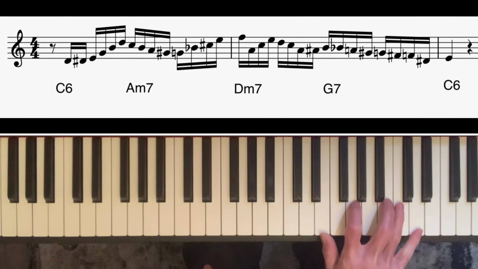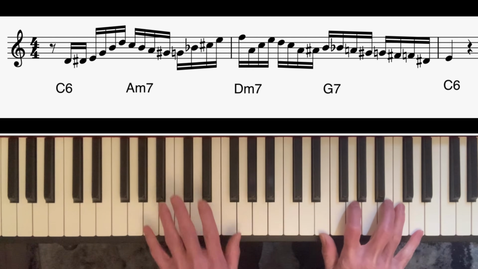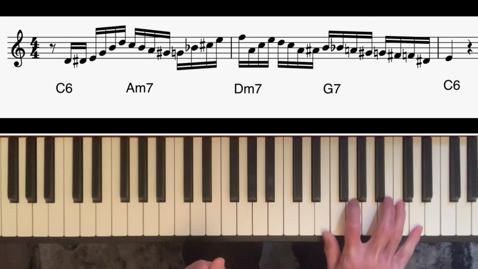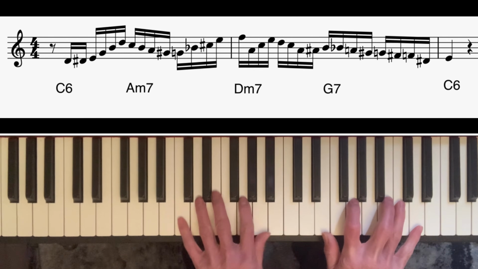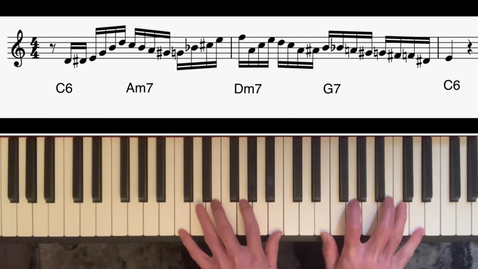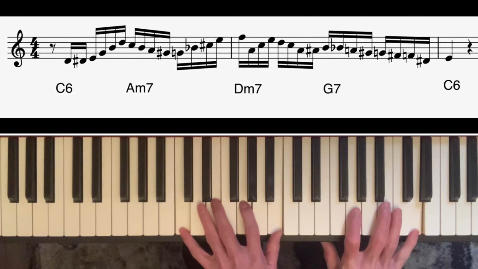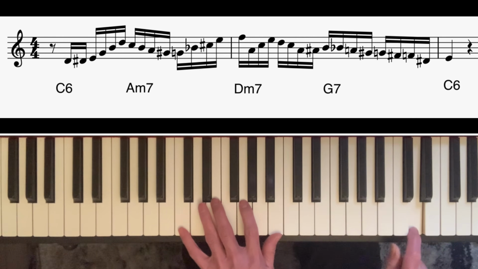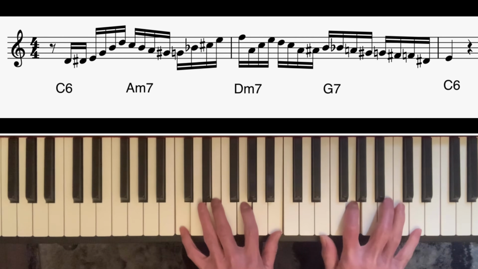Now, I've just been talking about using that arpeggio over A minor 7. It works equally well over C major, because if we think of it as C major 7 now rather than C6, we've got the 3rd, the 5th, the 7th, and the 9th of C major 7.